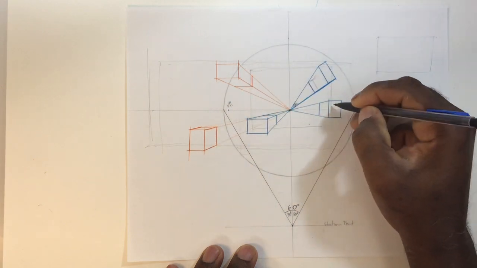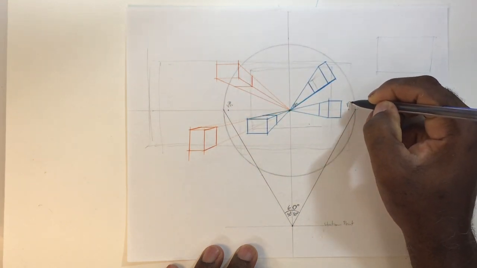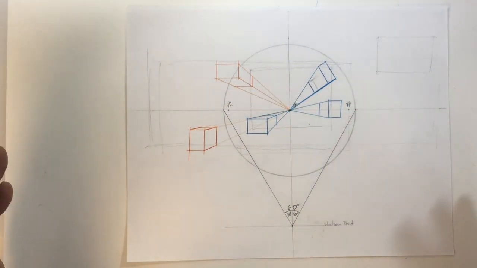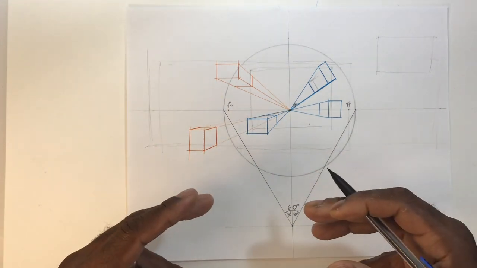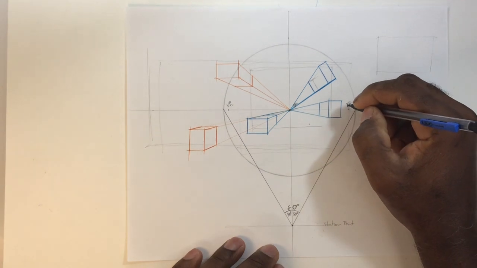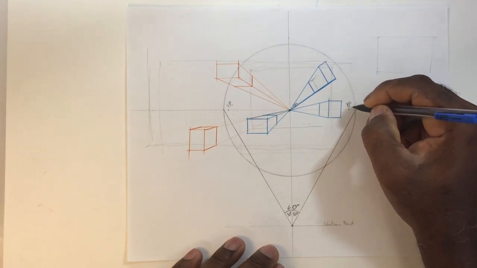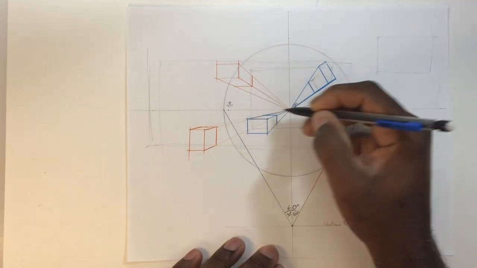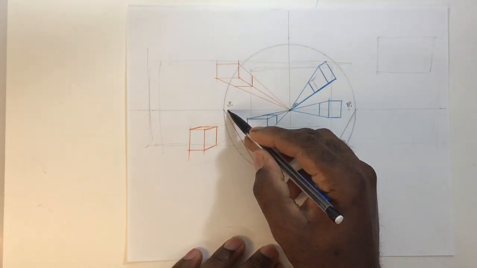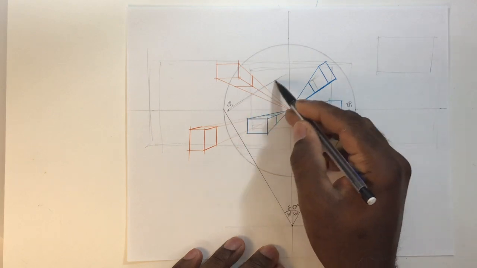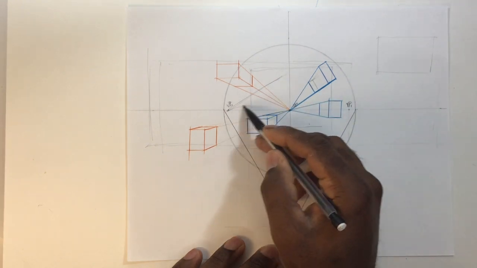Okay? So here we're combining the cone of vision, multiple perspectives, and then multiple vanishing points all in one to come up with an interesting composition. So I'll just make this VP1 and VP1, and within this I'm just gonna do a freehand version of this.